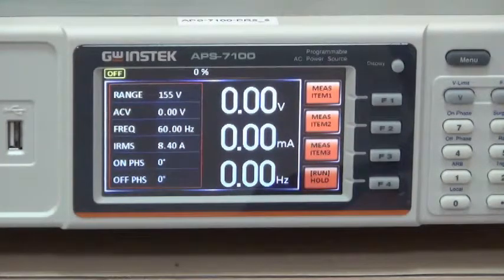Today, I'm going to demonstrate a program mode setting for APS-7000. Different voltage output can be set via 3 sets of program steps. DUT's current spec range can be set and be determined whether it surpasses the spec range.